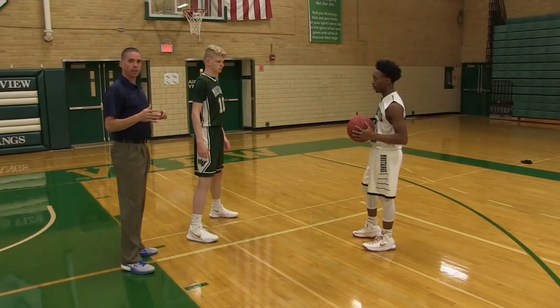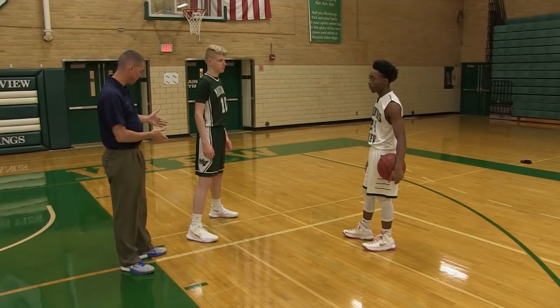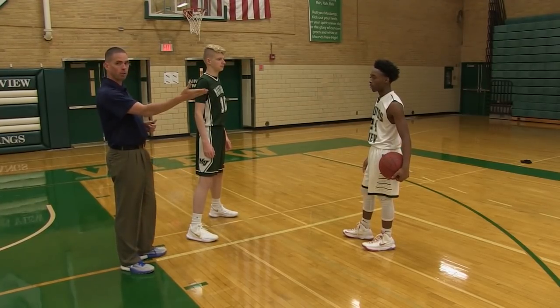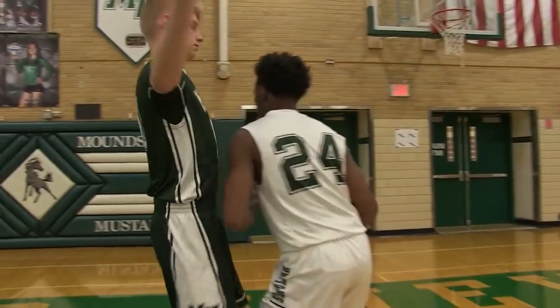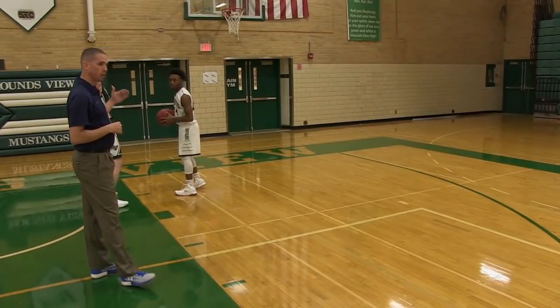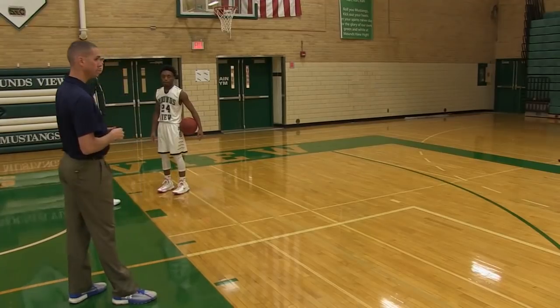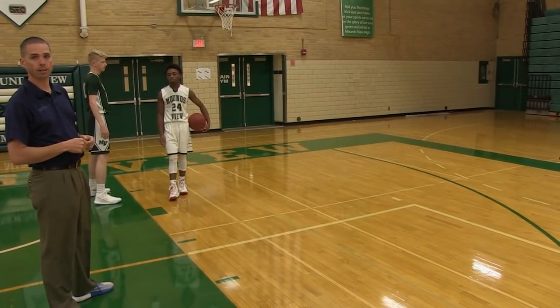The final way you can maintain legal guarding position is by moving obliquely. So in this case, he's established legal guarding position. He's facing his opponent. Now his opponent does a dribble drive to the basket. He can turn at an angle to maintain his position, assuming he beats him to that spot on the playing court, and number 24 displaces the defender. That would be a charge to the offense if we have displacement contact.